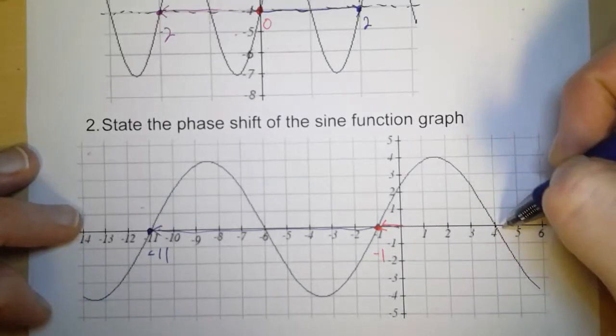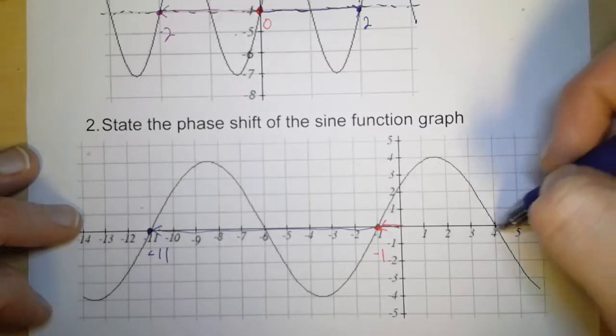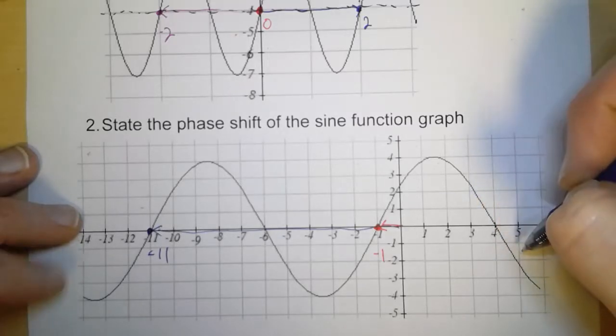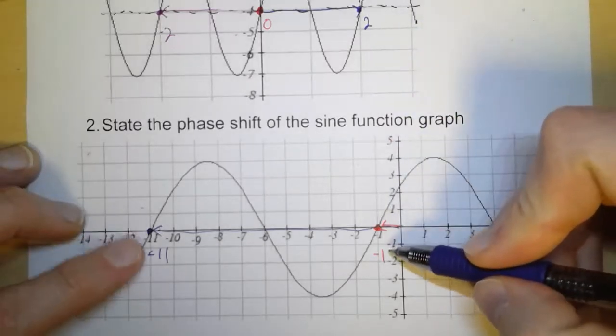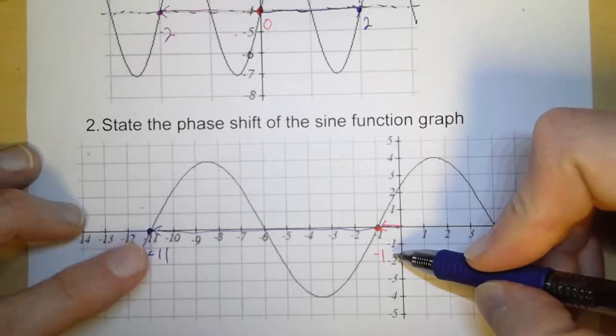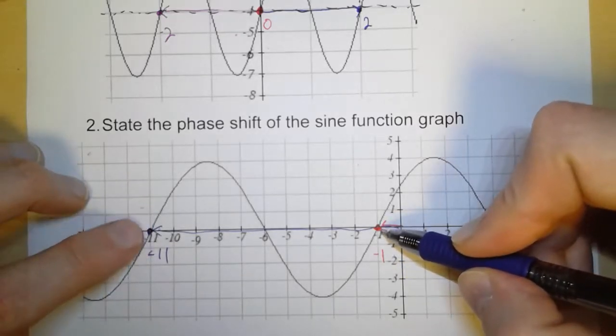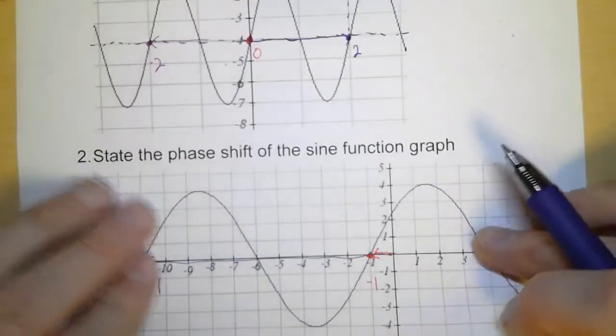Now this over here is not where the sine function begins its cycle because, again, it's in the middle, but it's going down. So on this graph, these are the only two places where we could identify the phase shift, at -11 and -1, because it starts in the middle, going up.